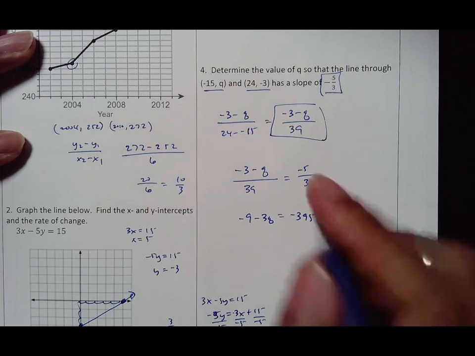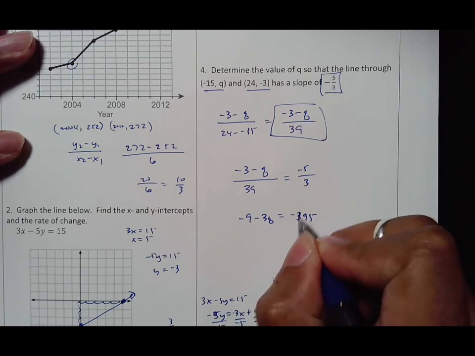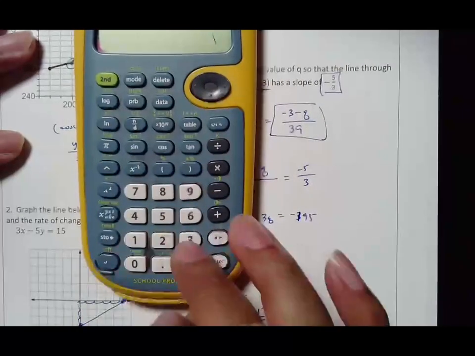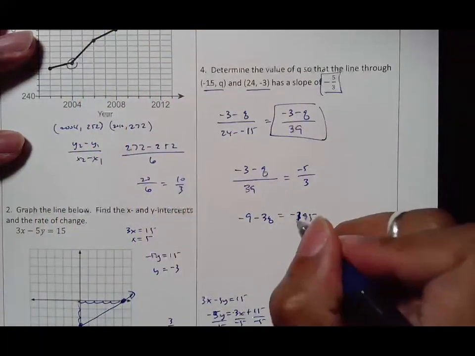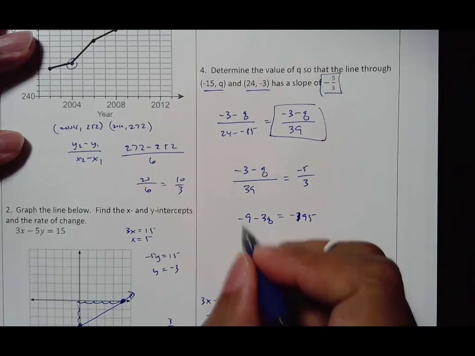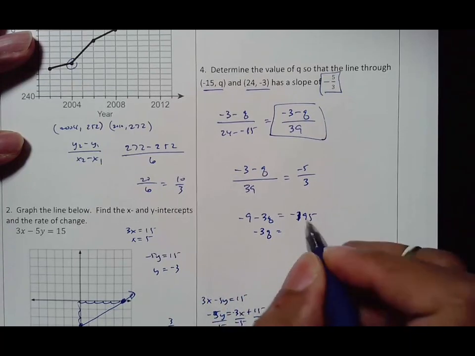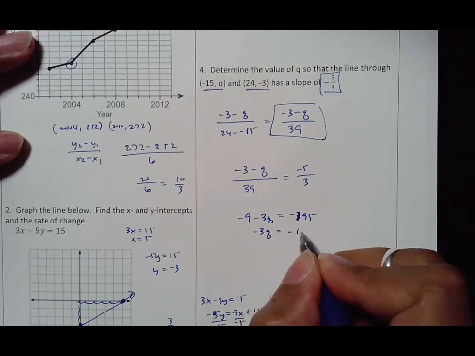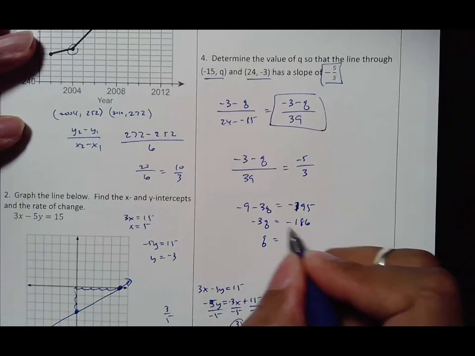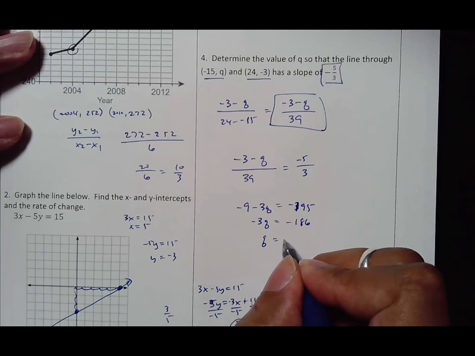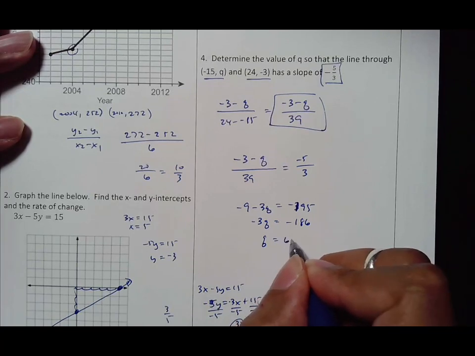No, 40. It'd be 195. I'm slow. 39 times 5. Yes, 195. Sorry. So 195. And then from there, you would move your 9. So negative 3Q equals negative 186. And then when you divide by negative 3, you end up with positive 62.